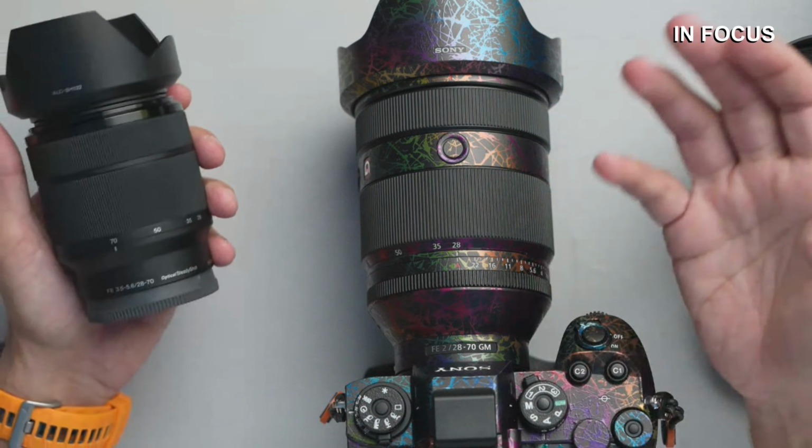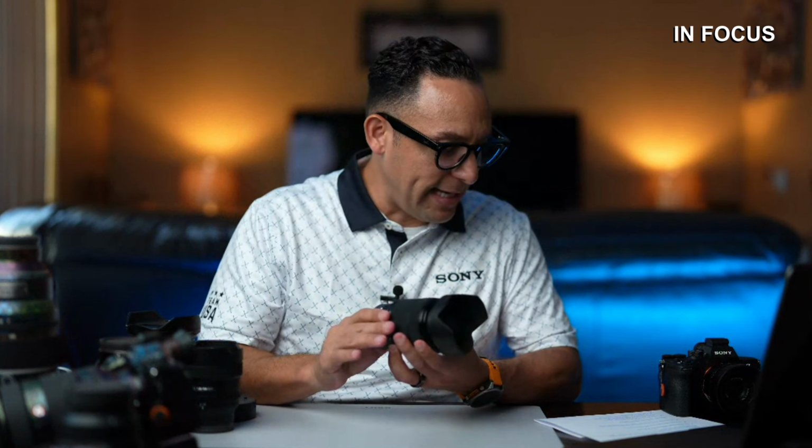It gathers a lot more light and blurs the background much more, and so on and so on. That's why you are paying more for a constant aperture lens than a lens that is variable aperture when you zoom in or zoom out, if that makes sense.